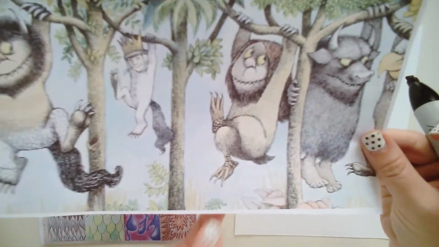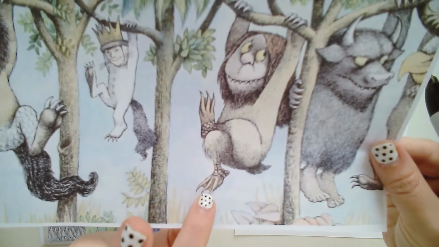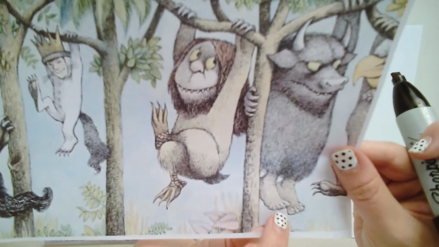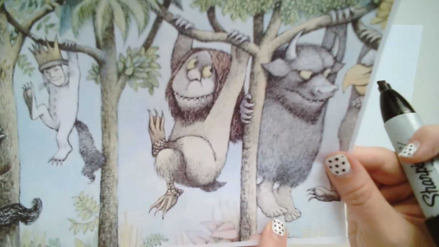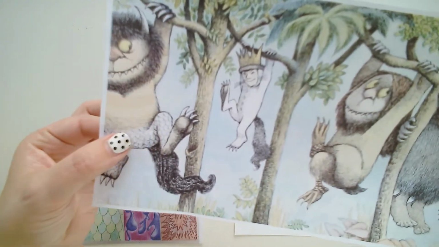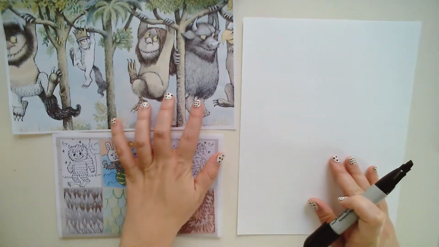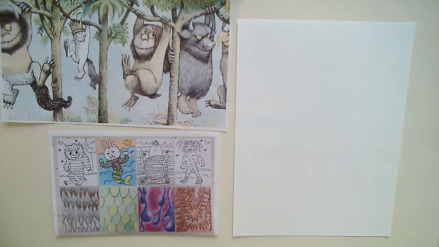I'm going to show you again some of our wild things. So this one has sort of bird or chicken type of feet, and this one has person feet, so human feet. This one has a furry tail and scaly legs. So I want you to think about some different animals and features that they might have.